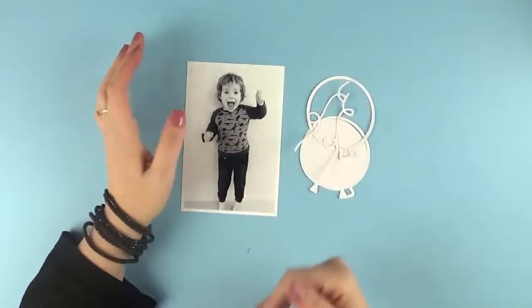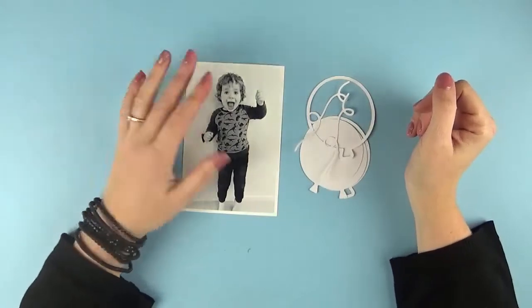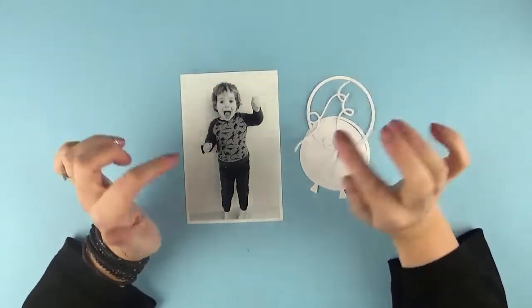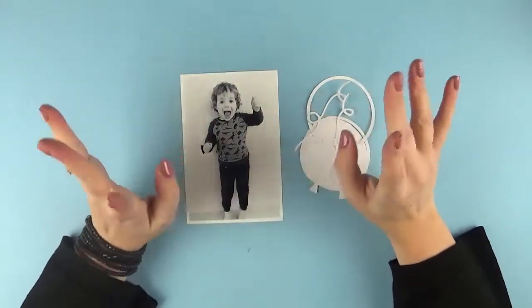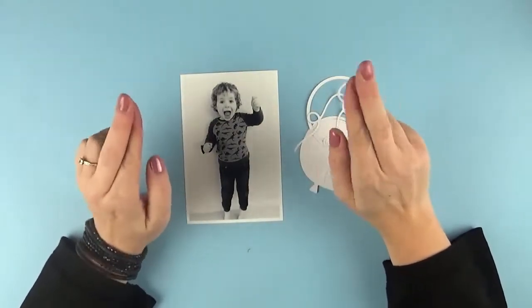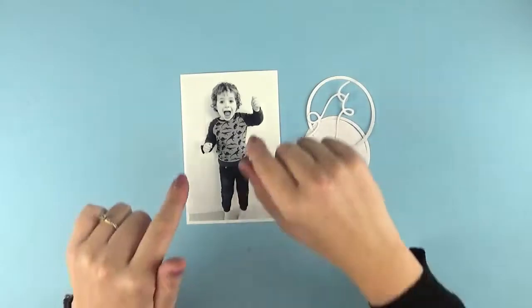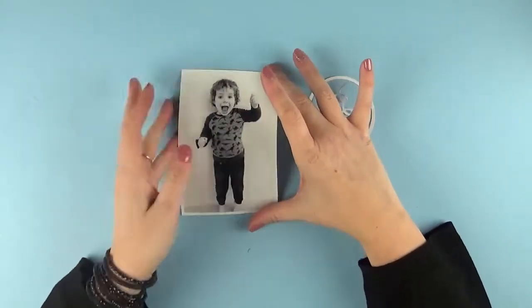Simon here, and today I'm here creating a new layout for Cocoa Vanilla Studio. The layout that I'm going to be creating today is a little bit of a fun layout, I hope. In my mind and what I'm thinking of doing, I think it's going to be a bit cute.